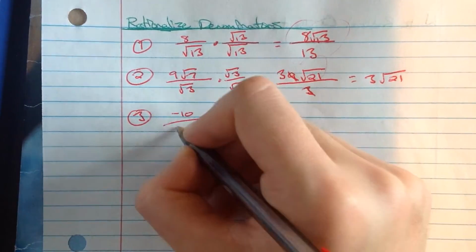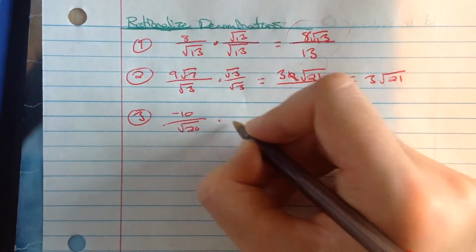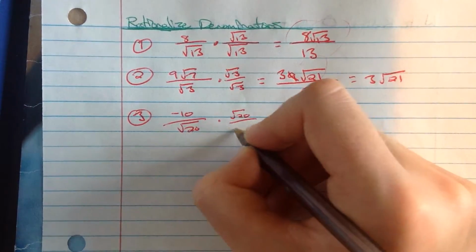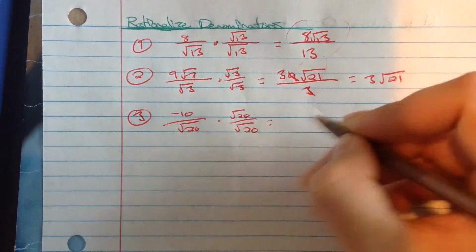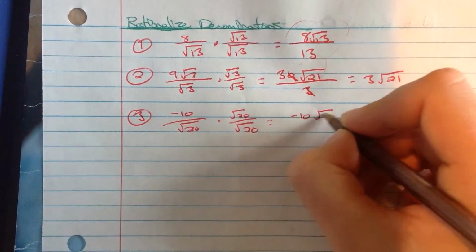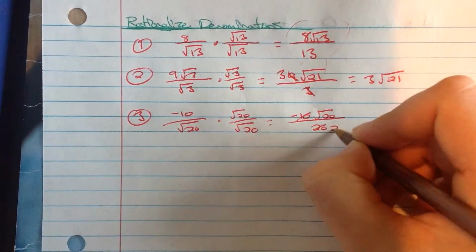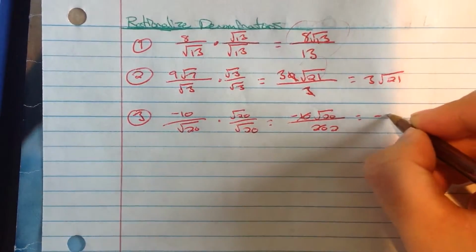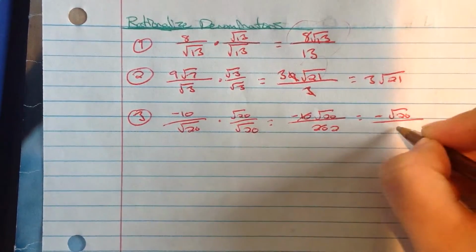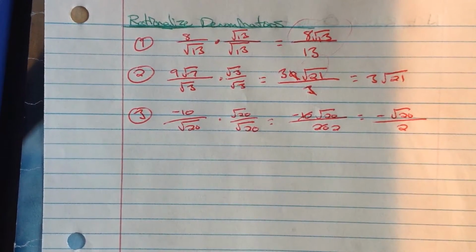Negative 10 over square root of 20, times top and bottom by square root of 20. So I get negative 10 root 20 over 20. They reduce, so I get negative square root of 20 over 2.